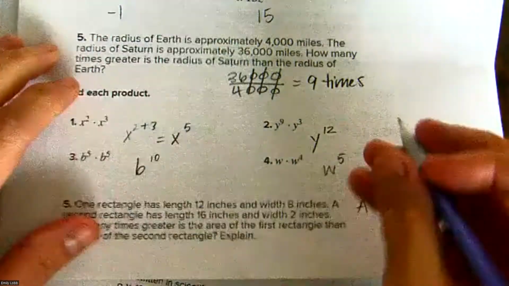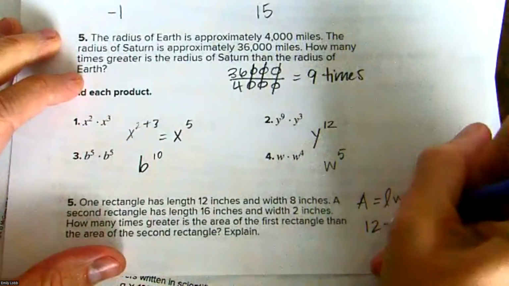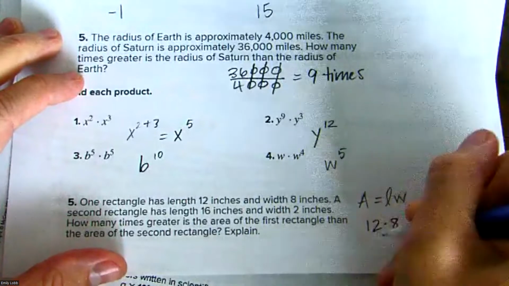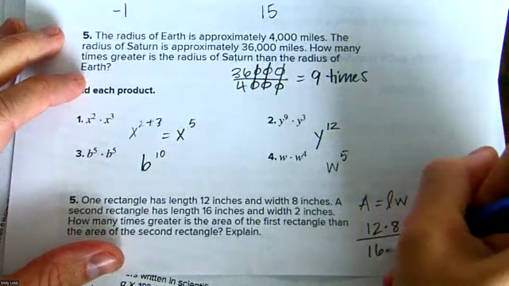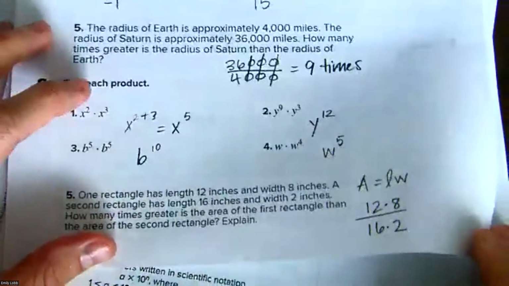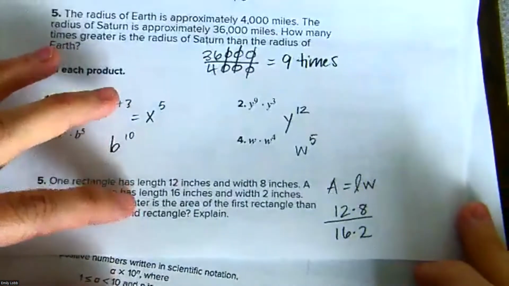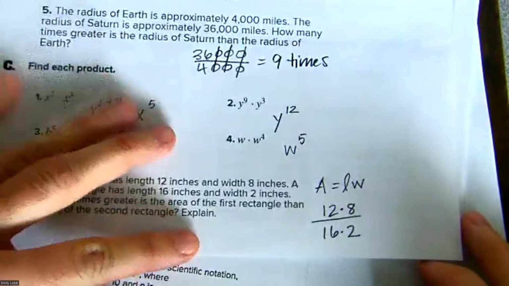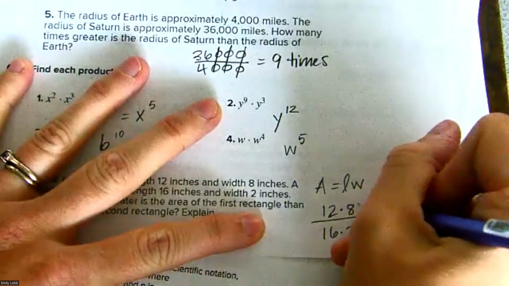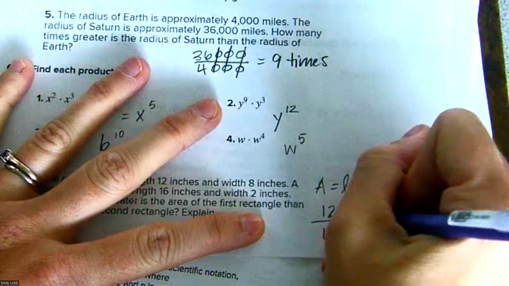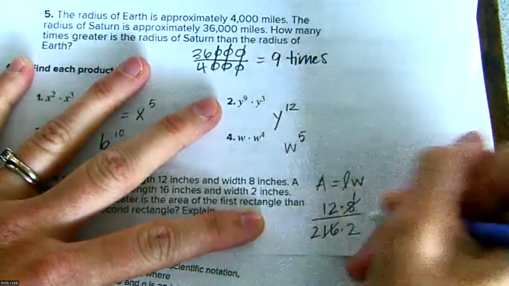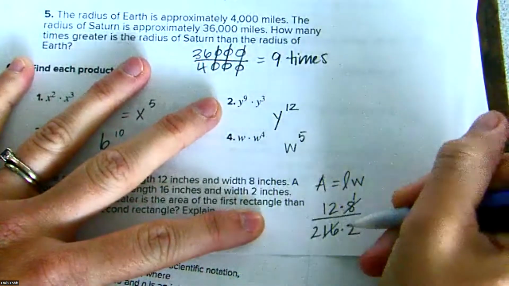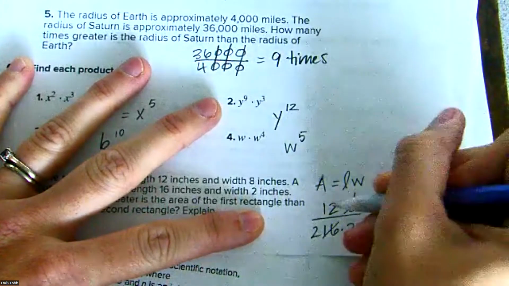So our length times our width of our first is 12 times what? 8, divided by the bottom, 16 times 2. Well, I can start canceling right away. This 8 goes into itself once, and it goes into this twice. 2 times 2 is 4.